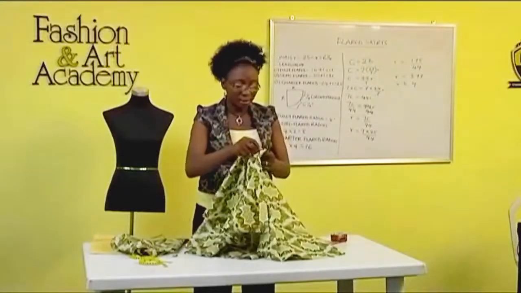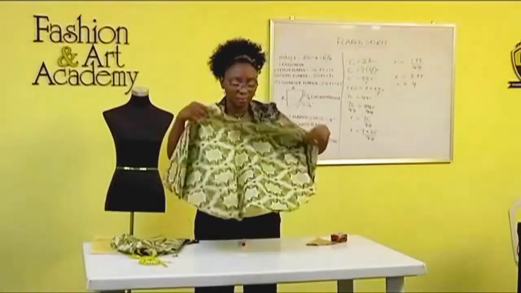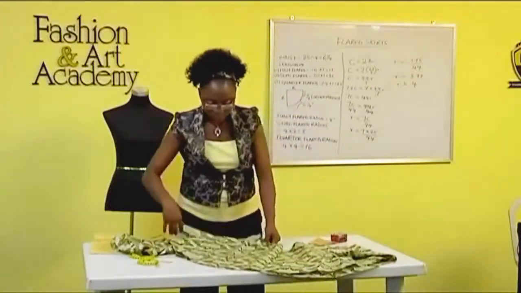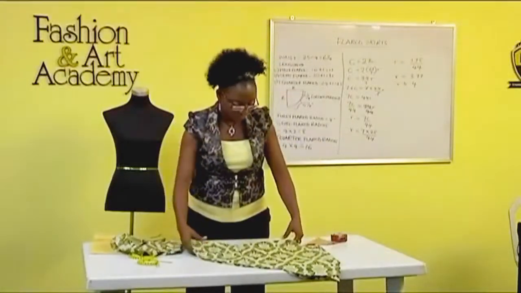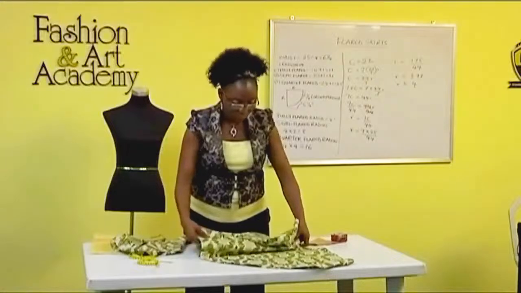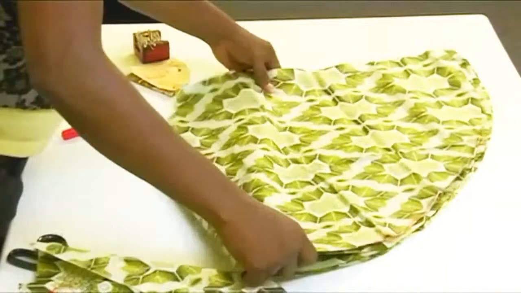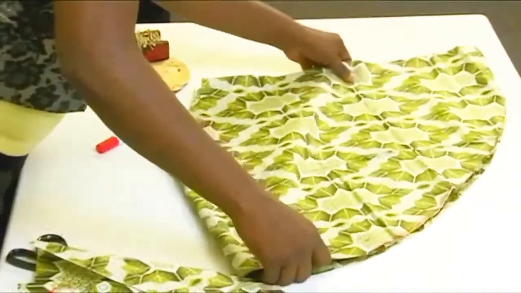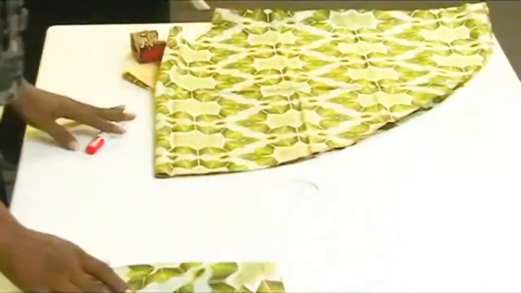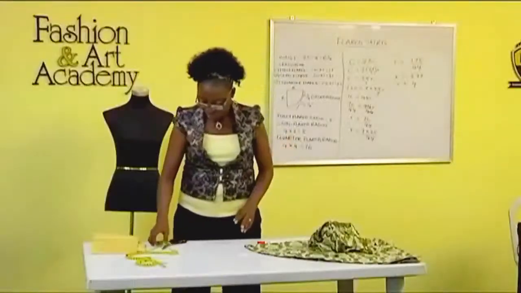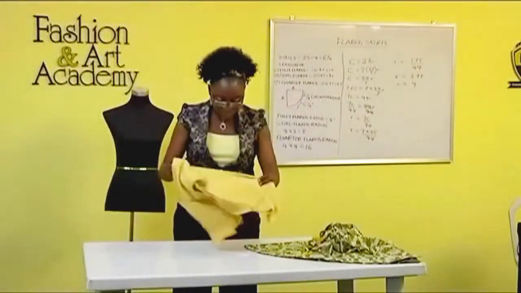So I'll fold it back. Okay, now I've folded it back. I'll now take my lining. I have a lining here that I'm going to use.